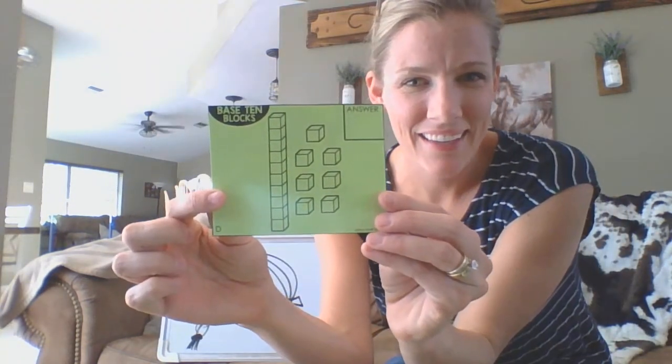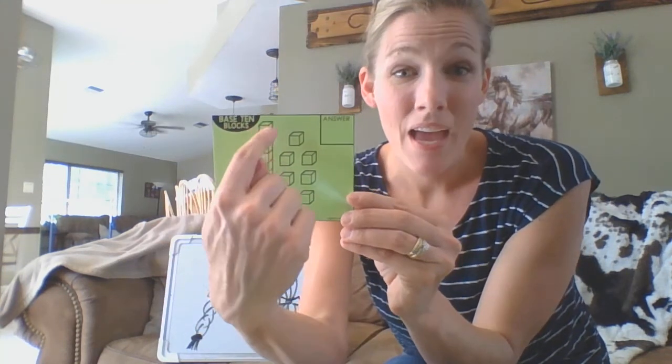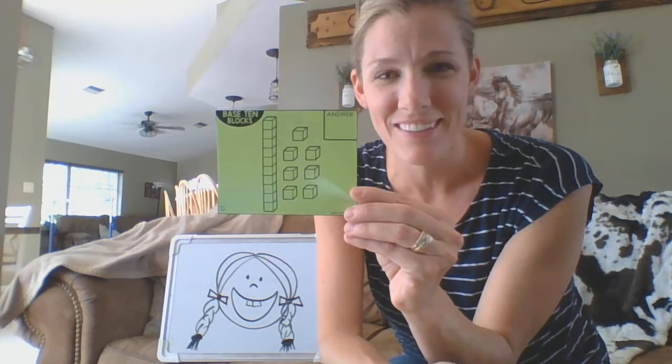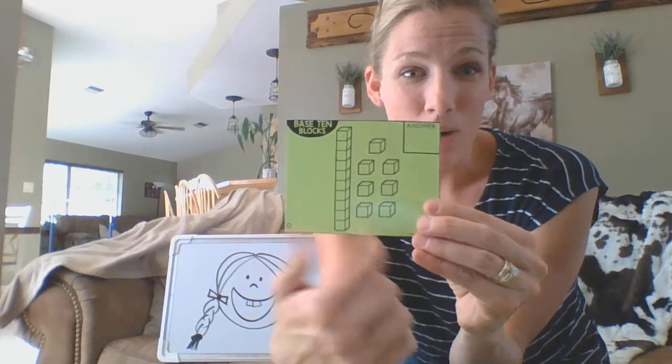How many? Okay, let's see. What would be the most efficient way I could count these? Starting with my group of 10. So here we go. 10, 11, 12, 13, 14, 15, 16, 17. You got it. Our answer was 17. 17 is made up of one group of 10 and 7 ones, just like the number is written. One group of 10 and 7 ones.